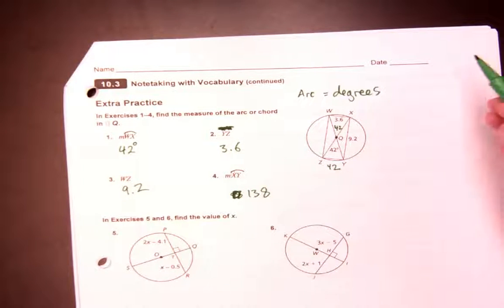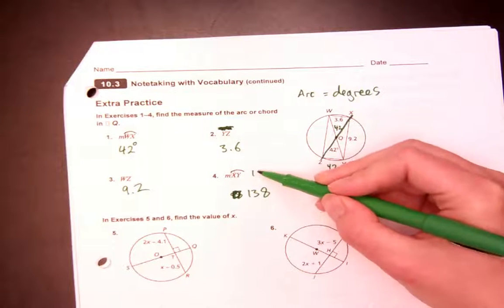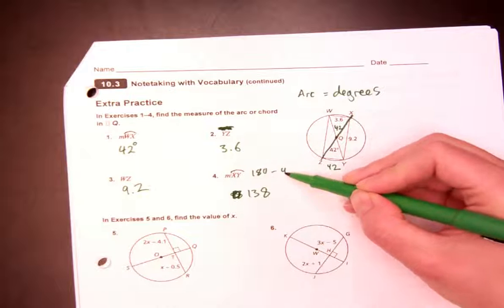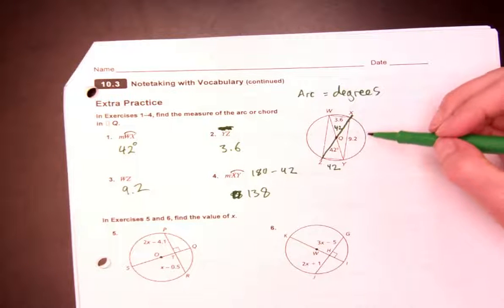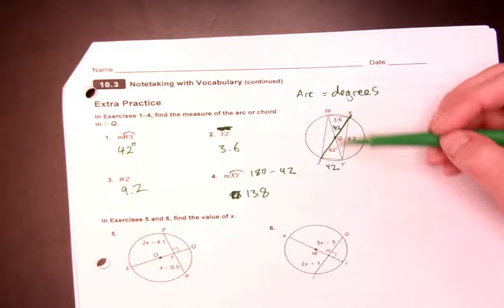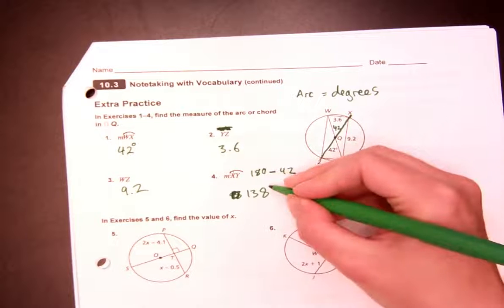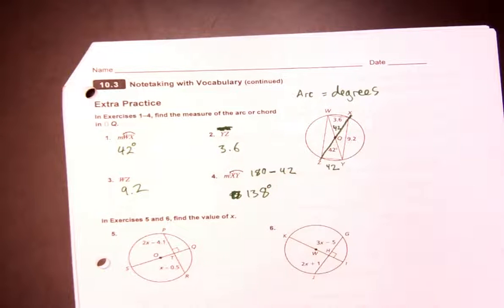Subtract it. Yeah. So you can recognize the half circle and do just 180 minus 42. Or you can recognize the whole circle as 360 and subtract the 42s and divide it in half. But usually if we're finding angles, we'll find the half circle because it's easier.